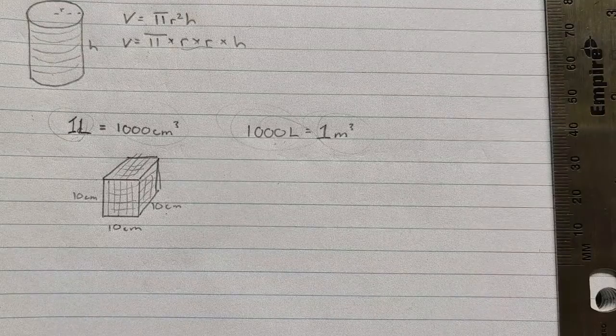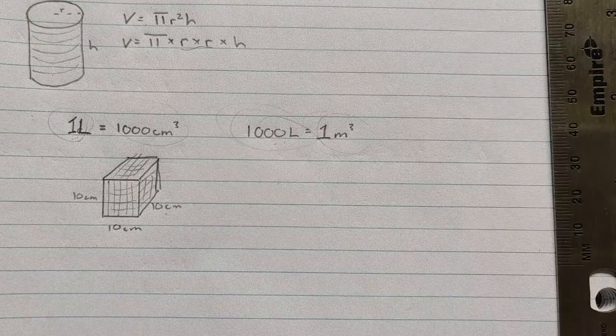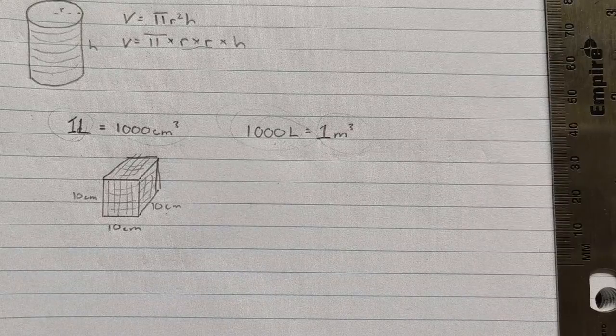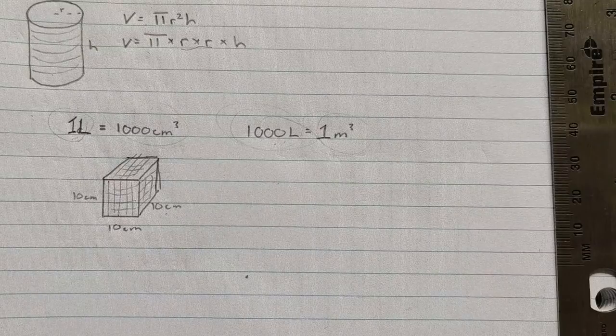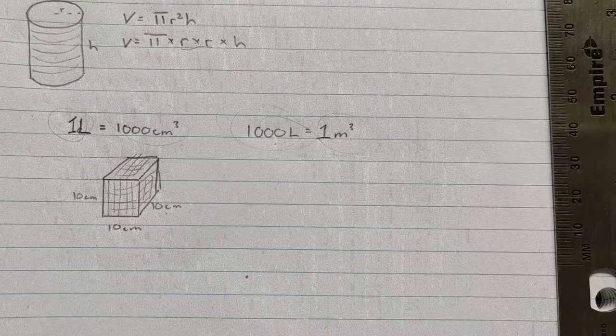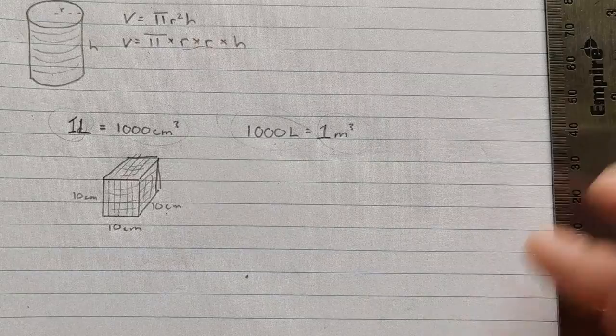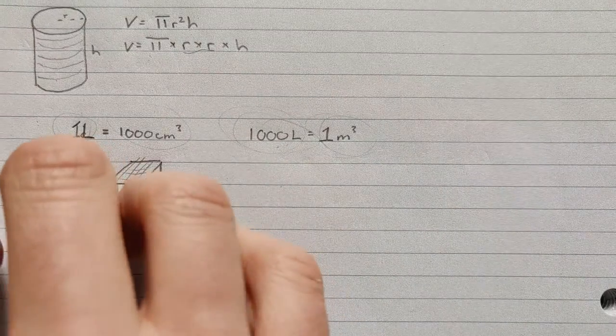While I'm waiting to see if anybody has any questions, let's do question number 5, from the 3.1 worksheet.